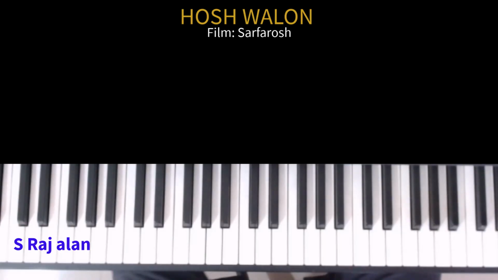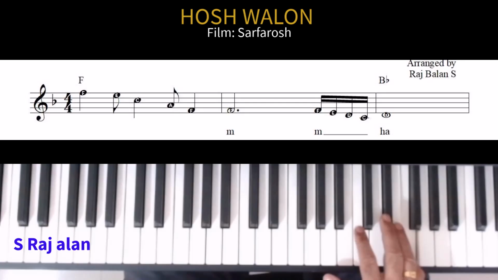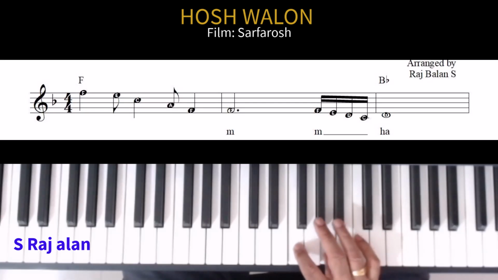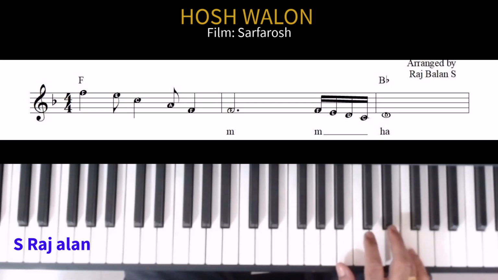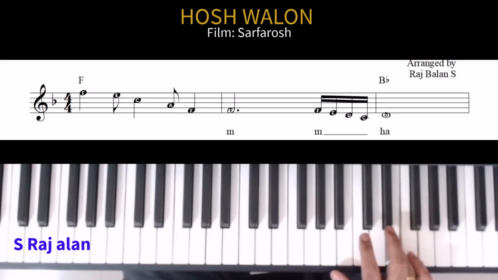We now start the song by looking at bar number 1, 2, 3, then 4, 5. So these five bars become the intro, and the song starts from the 6th bar. So F, E, C, A, F, finish. So 1 and 2 and 3 and 4. So that's how the song is composed.